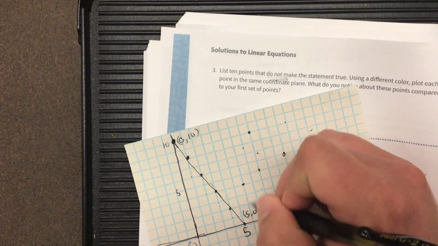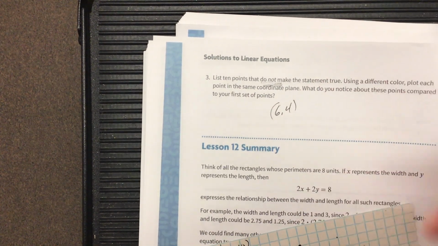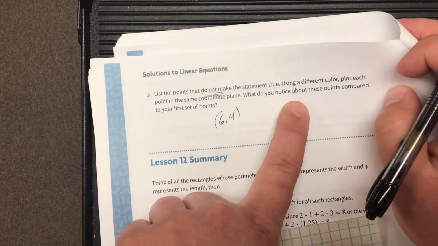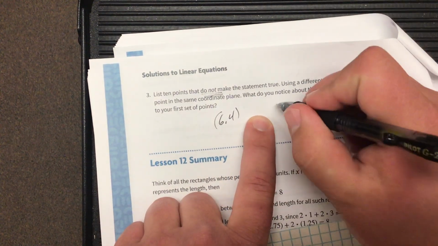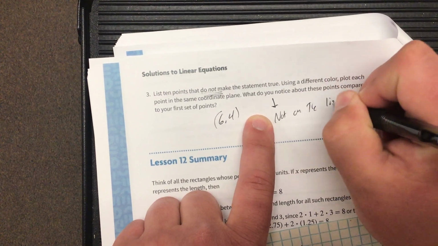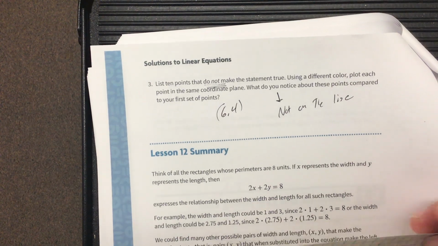So this point I picked right here is 6, 4. And then it says, what do you notice about these points? They're not on the line. Not on the line is the big thing there. Okay. All right, we all okay with that? Good job, Kinley.